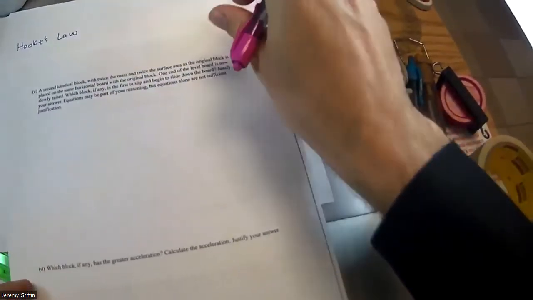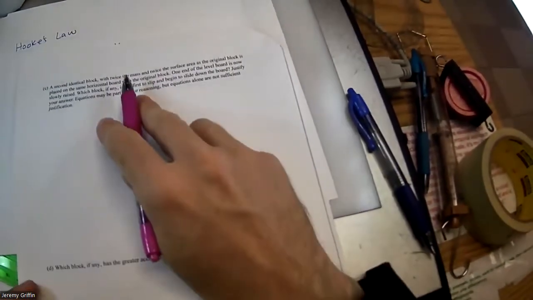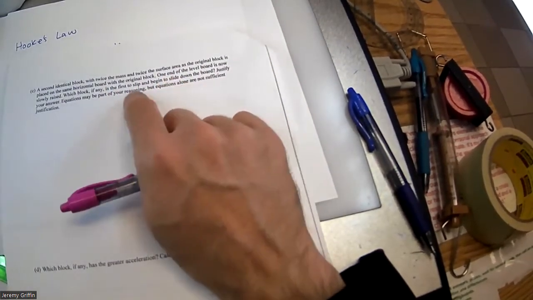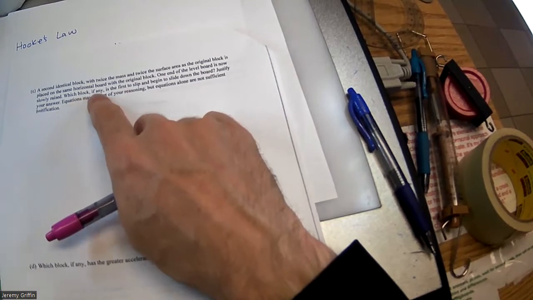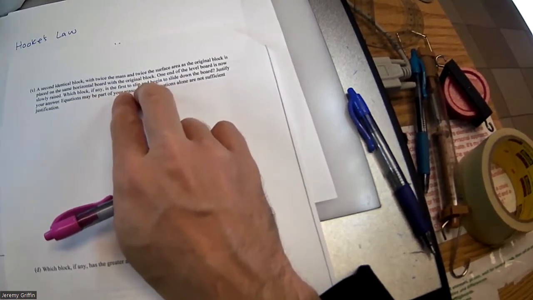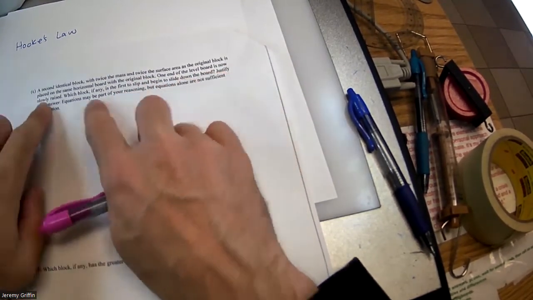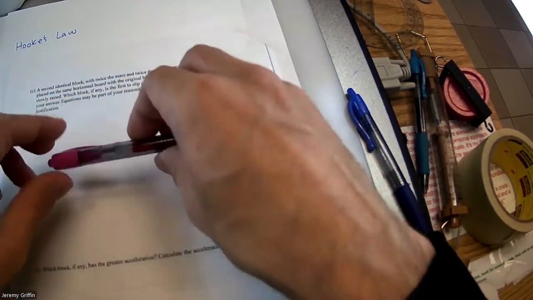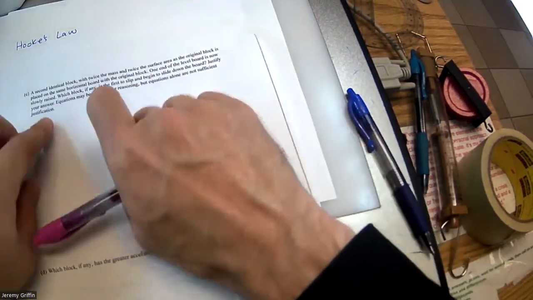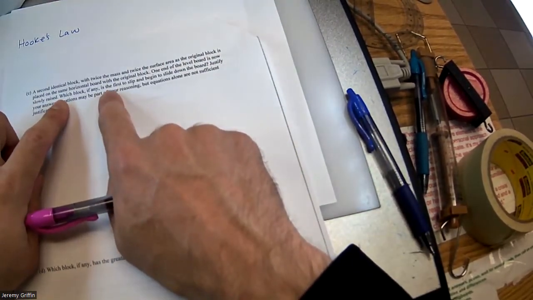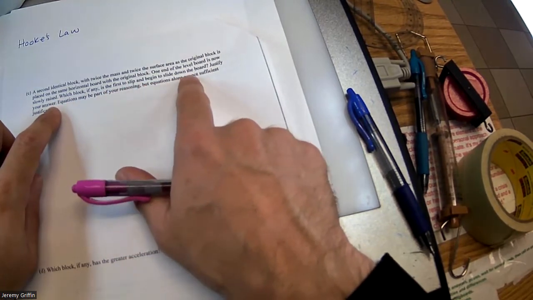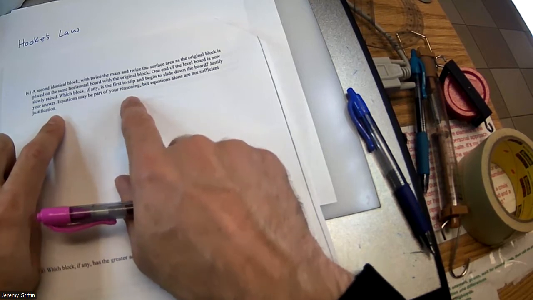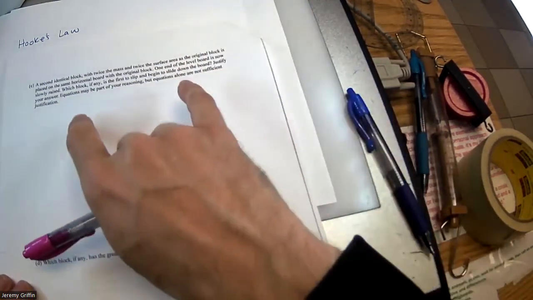Moving on. A second block with twice the mass and twice the surface area as the original block is placed on the same horizontal board as the original block. One end of the level board is now slowly raised. That's what you guys did. Remember the second half of your lab yesterday? You had that incline half. Which block, if any, is the first to slip and begin sliding down the board? Justify your answer. Equations may be part of your reasoning, but equations alone are not sufficient justification.